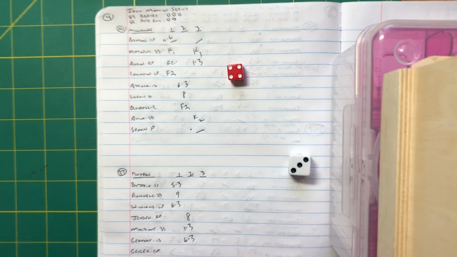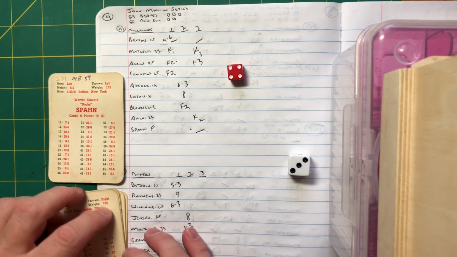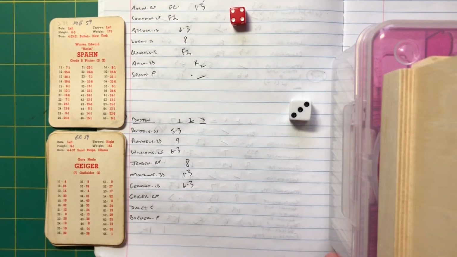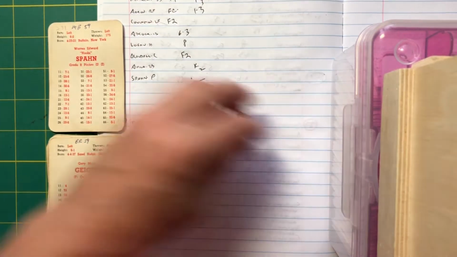We go to the bottom of the third. We're still scoreless in Boston, which is nothing like being sleepless. Well, maybe it is like being sleepless in Seattle. I don't know. Bottom third of the order. Geiger, Daly, and Brewer coming up.